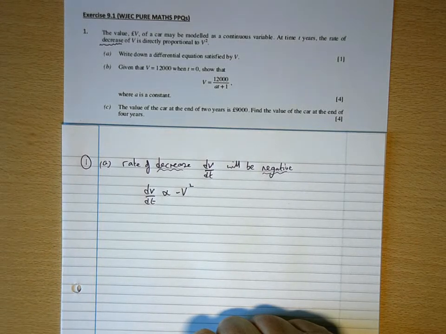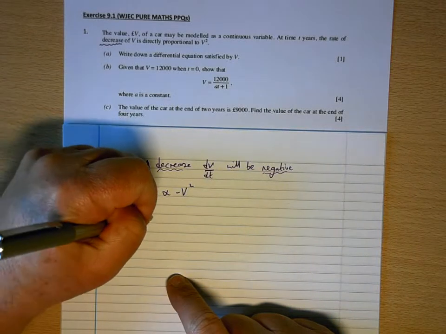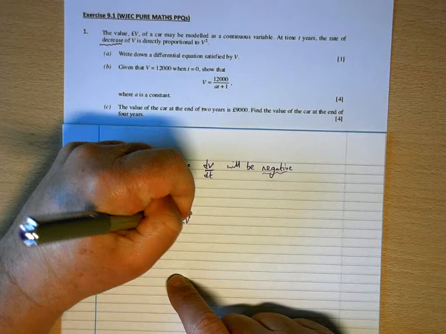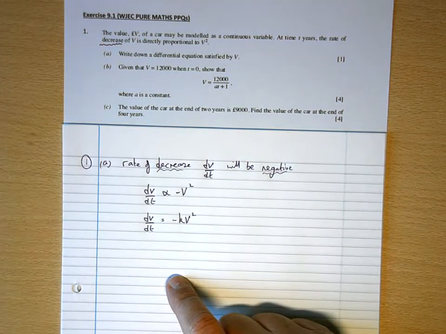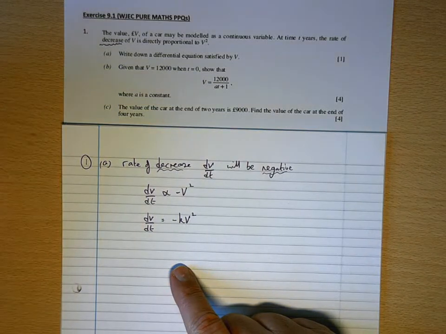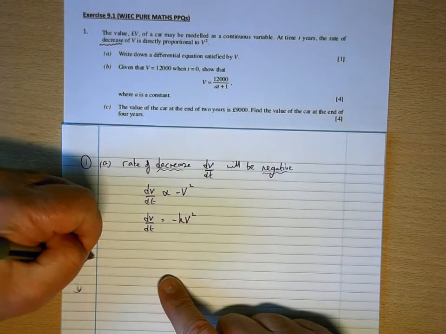Don't like the proportional symbol, we haven't got any maths we can do with it, so we replace it with a constant. So dv dt equals minus kv squared. That's your differential equation.